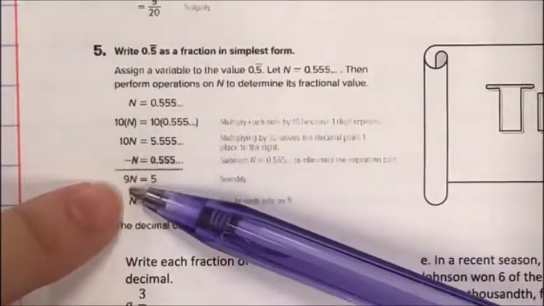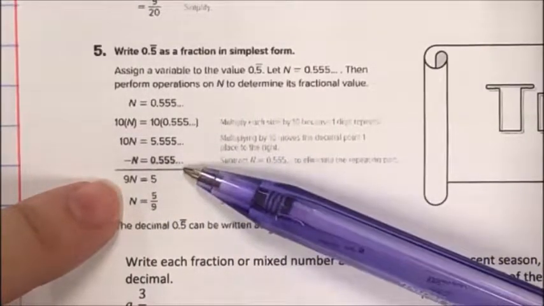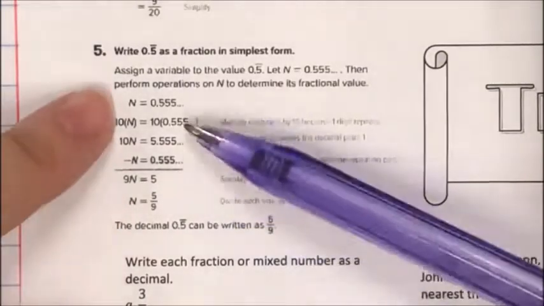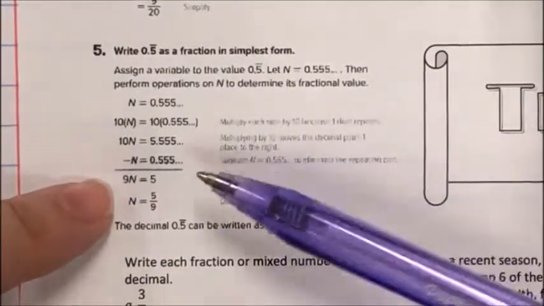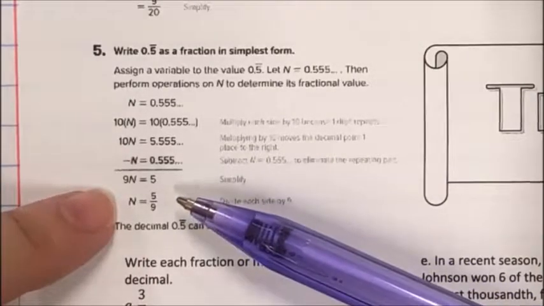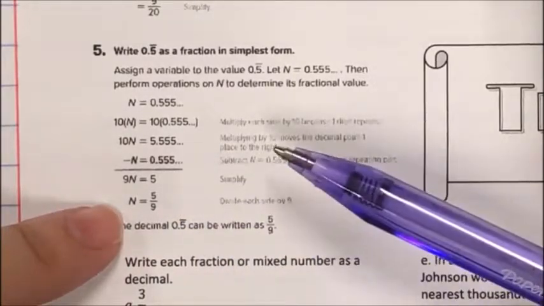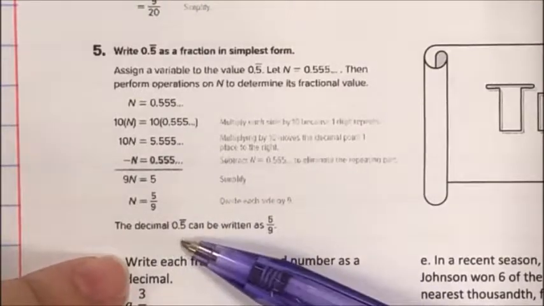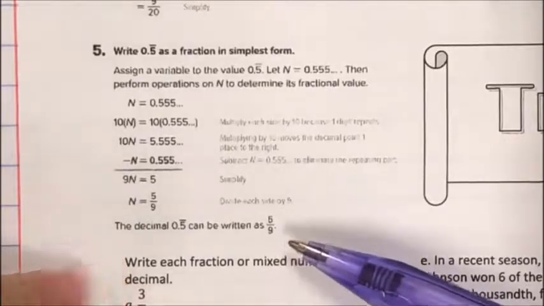So 10 minus 1 gives me the 9. 5.555 minus 0.55 repeating gives me 5, right? Because we said 1n was this. Okay, so we subtracted 1n from each side, and we got 9n equals 5. So then I have n equals 5 over 9, okay? So this decimal, 0.5 repeating, can be written as 5/9, okay?